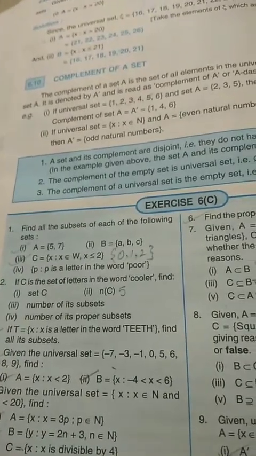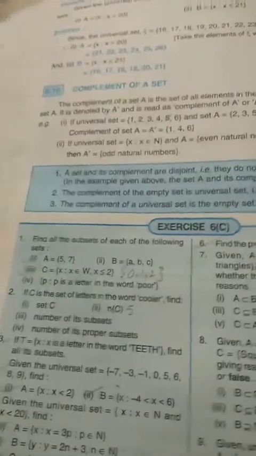Some questions will be done in the copy, which I will be telling you. I will be giving you the assignment question. I'll just tick mark it and then you have to do that.